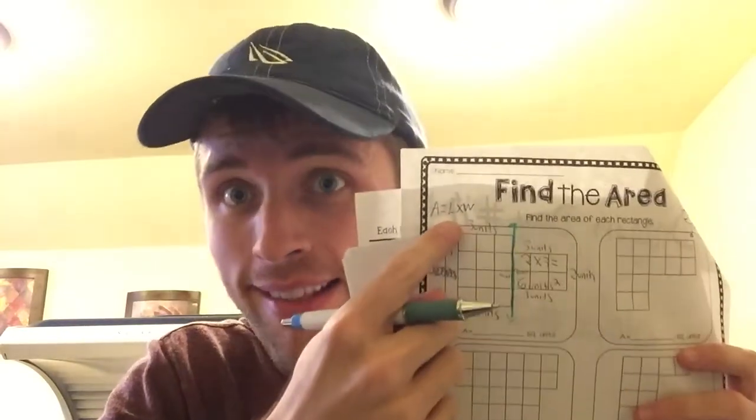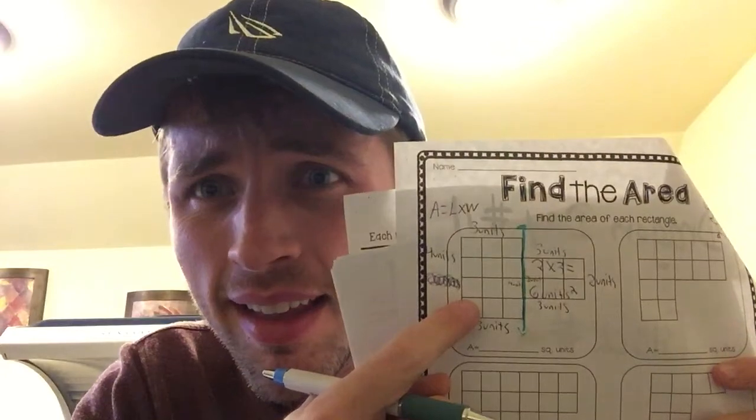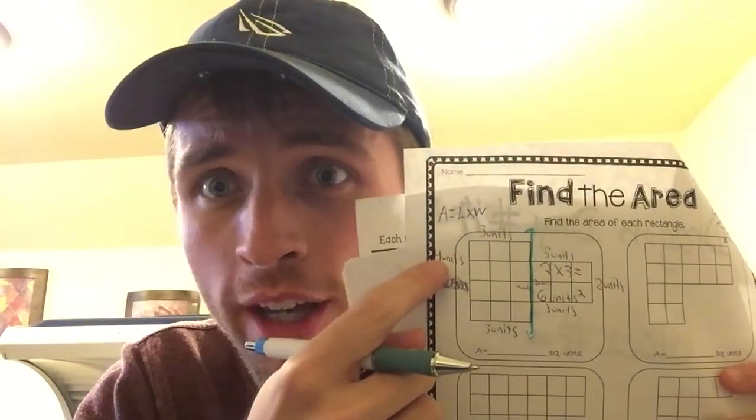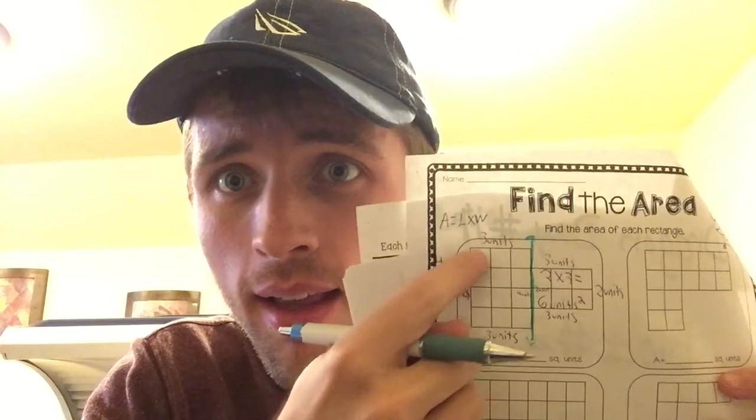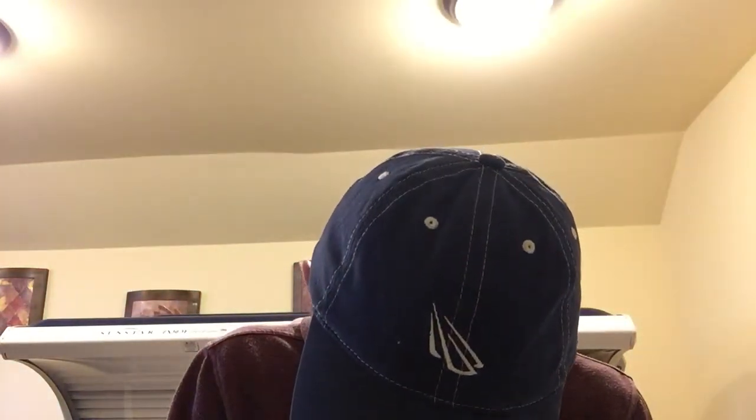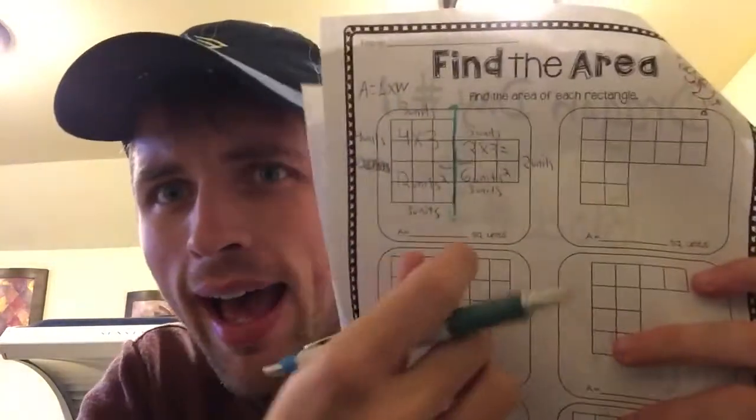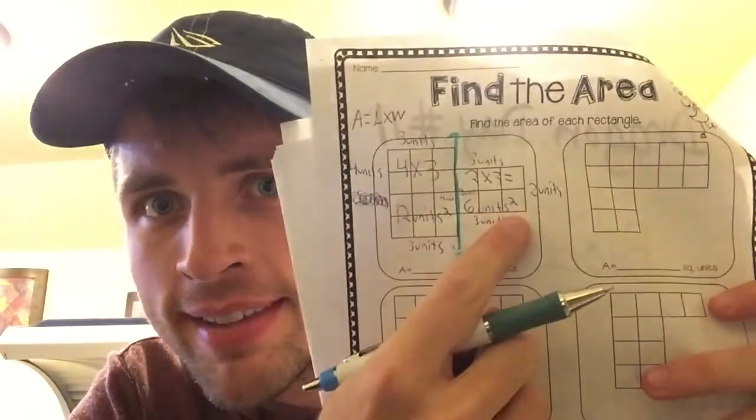I found the area for one shape. Have I found the area for all shapes yet? No, I've not. I've got to find the area over here, right? Area is length times width. What is the length? 4 units. What is the width? 3 units. So I'm going to multiply what? 4 times 3, right? What is 4 times 3? 12 units squared. So I have 12 units squared for this area. I have 6 units squared for this area.